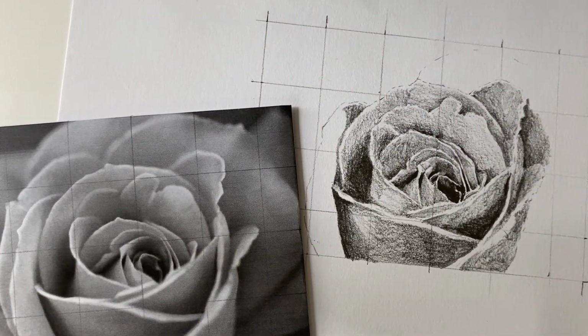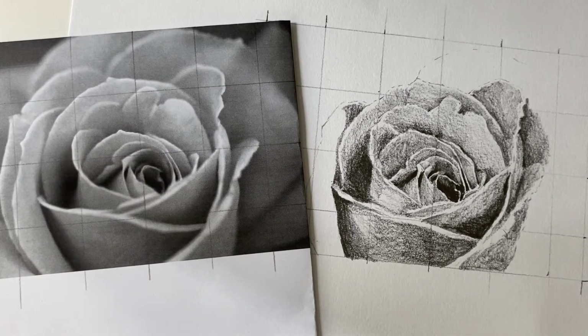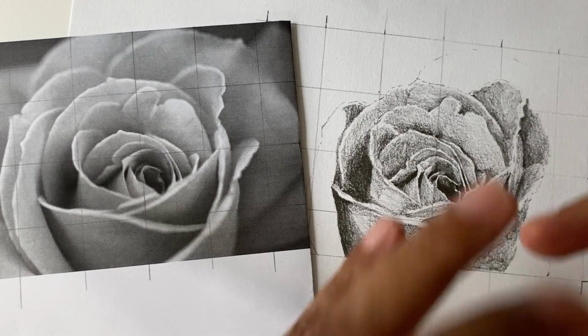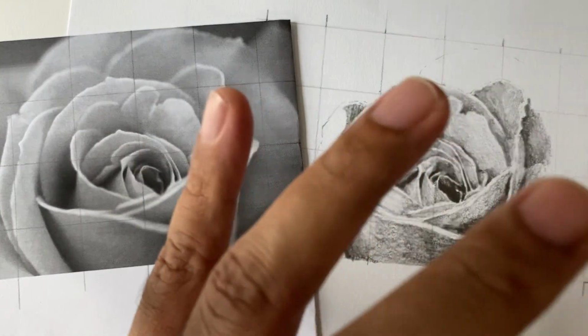Right, and there you have it. So this was just a very quick demonstration of how you can go about drawing a realistic drawing of any given picture, using the grid technique and the 5-step approach to shading and toning. So I hope you found this video useful, and that it sheds a bit more light into how you can go about drawing not just this picture but other pictures in the future.